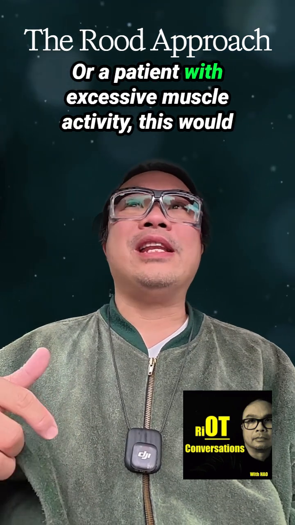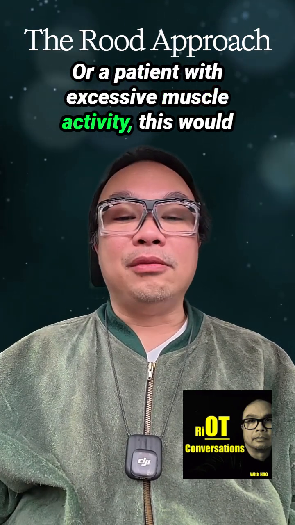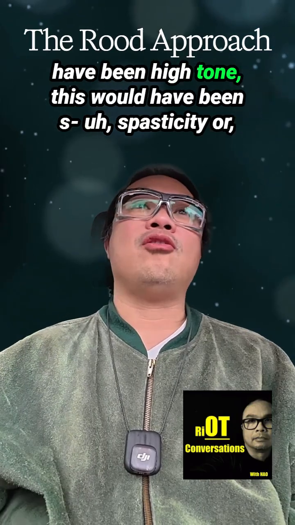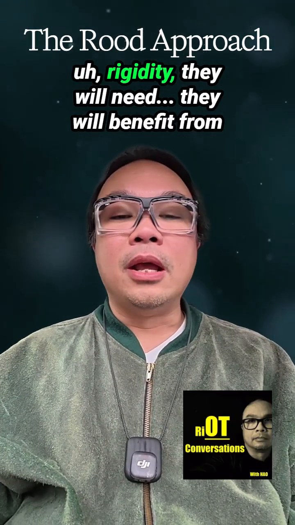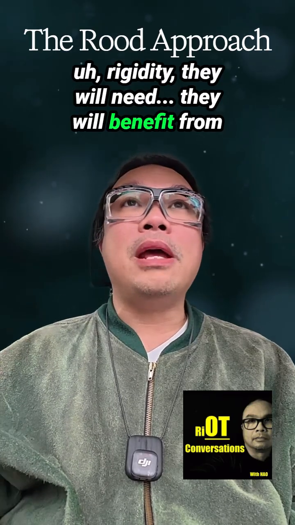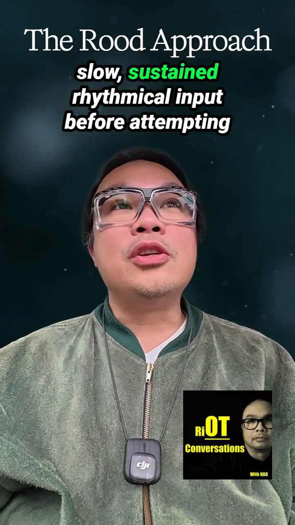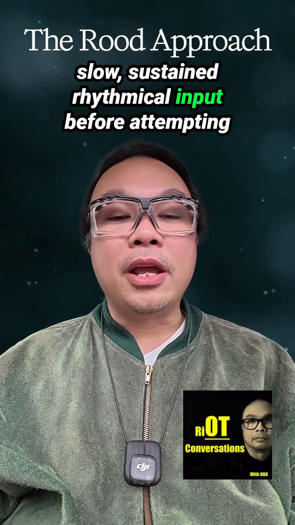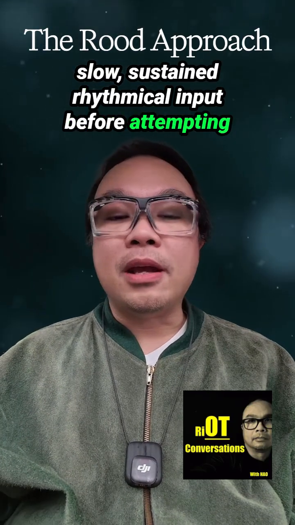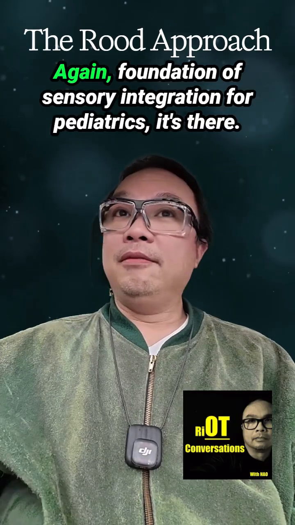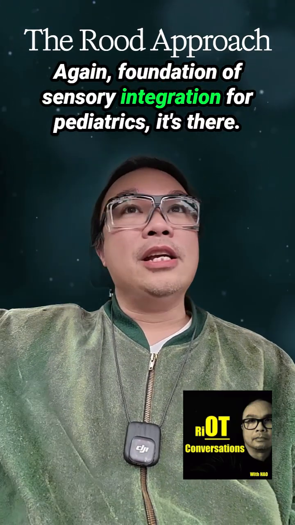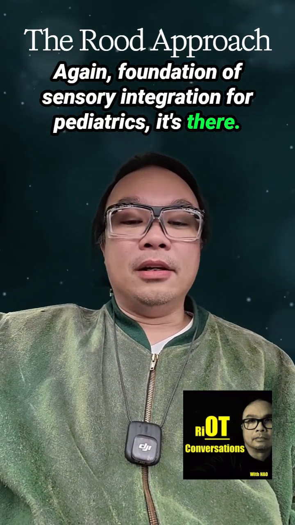Or a patient with excessive muscle activity, this would have been high tone, spasticity, or rigidity, will benefit from slow, sustained rhythmical input before attempting a controlled functional task. Again, the foundation of sensory integration for pediatrics, it's there.